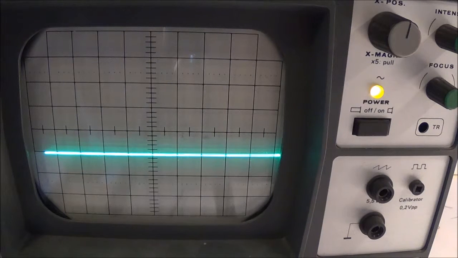Hello and welcome. Today I'm going to talk about measuring frequency with an old analog oscilloscope. As you know, an oscilloscope doesn't only measure voltage, it can also be used to measure the frequency of an AC waveform. The first thing I'm going to do is try to get a clear and stable display with my oscilloscope here.